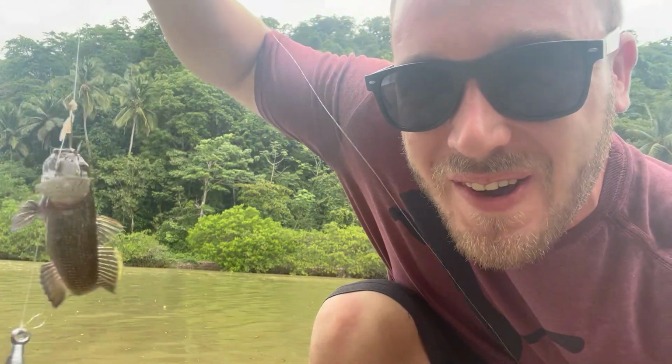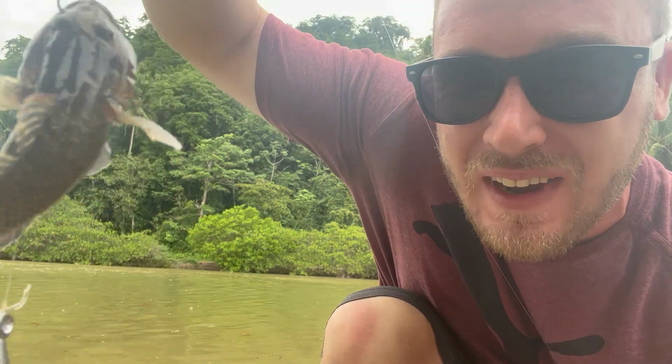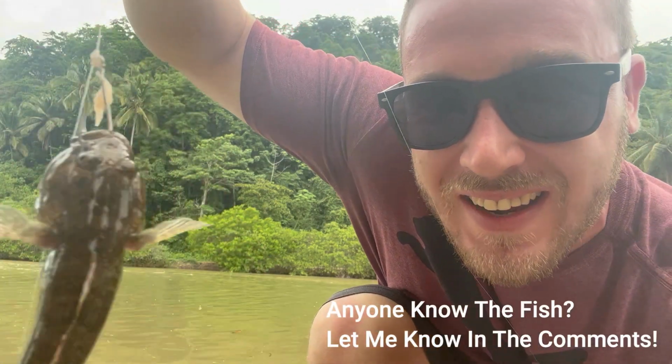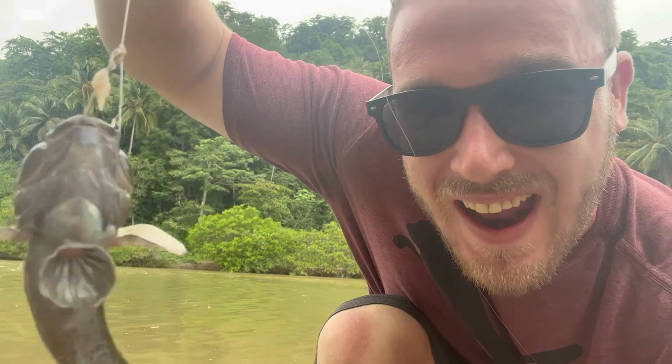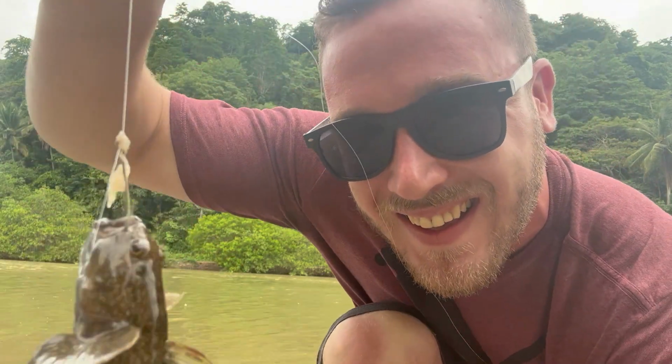Ladies and gentlemen, we got one. Look at it. Oh my gosh, just a little baby. About 4 or 5 inches. What is that? You guys know? I caught it as I was pulling in my line. I just snagged it. Look at that. First time catching a fish in Costa Rica. We've got to love it. Let's go.